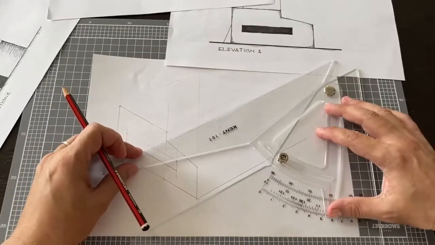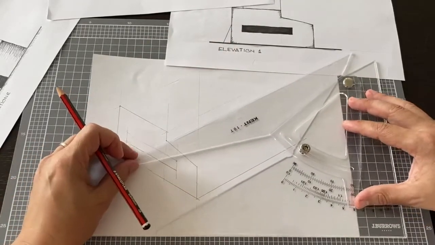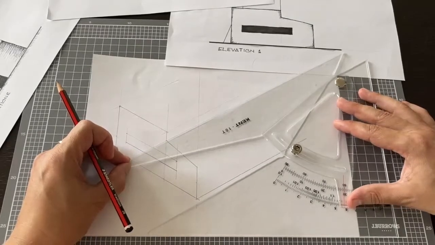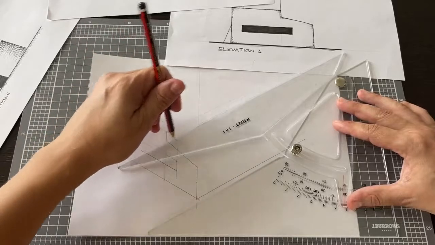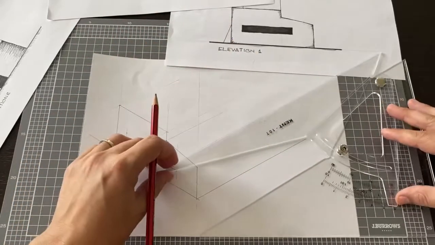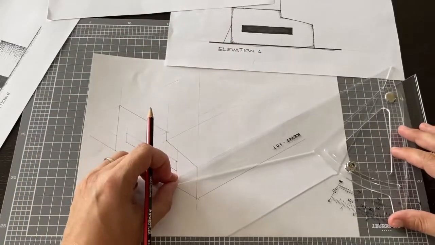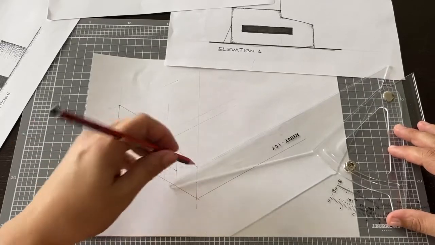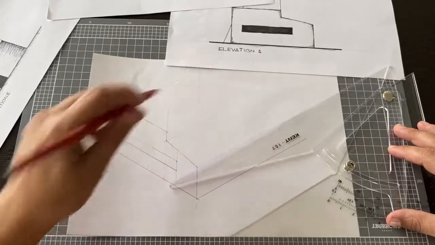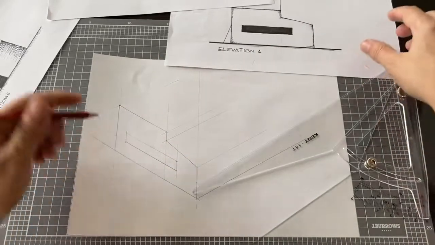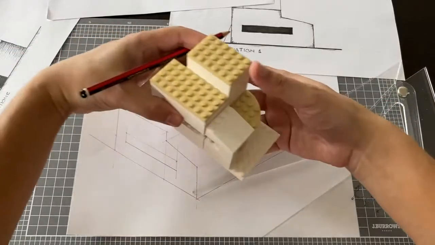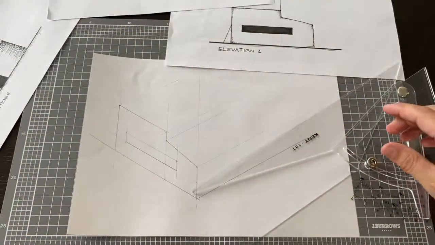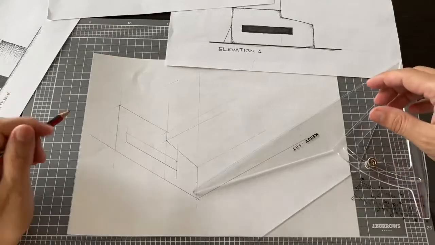Right. This one as well. Okay, so we'll start now having all these lines, right, these edges.